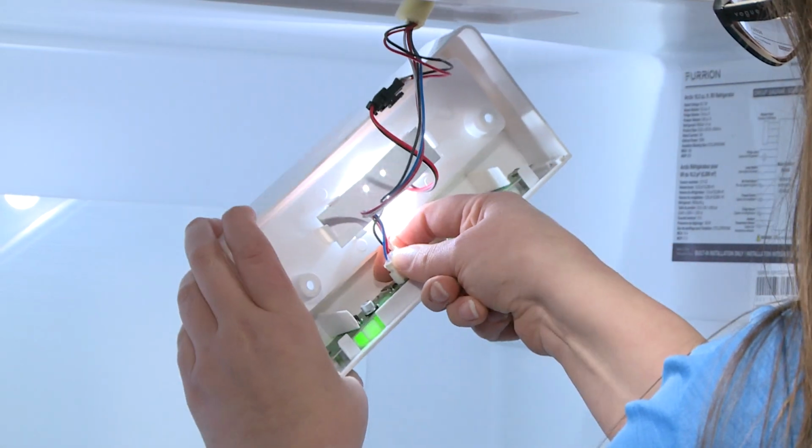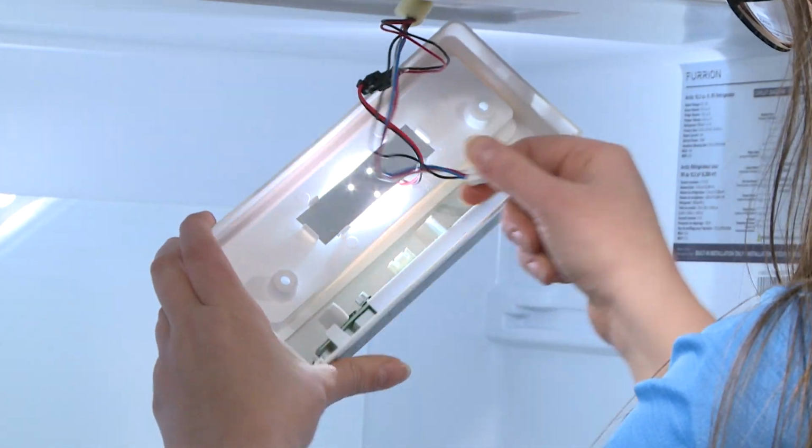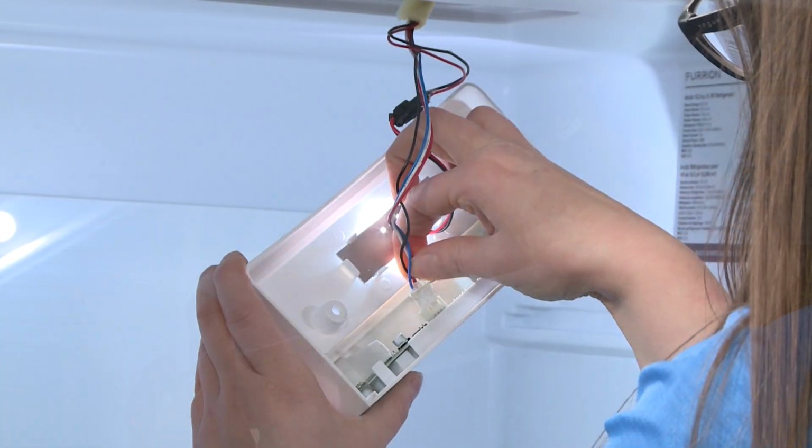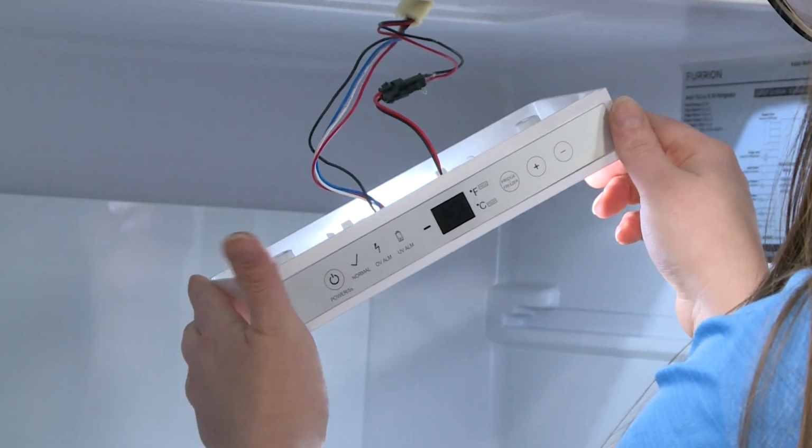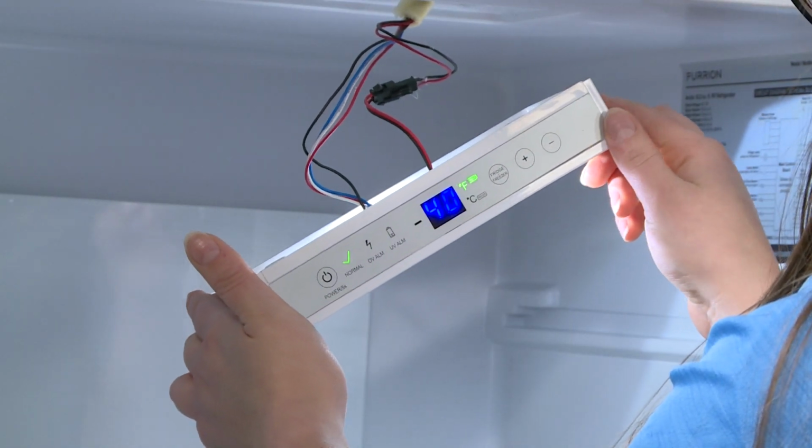Next, disconnect and reconnect the wire harness to the display panel. This simple step can sometimes clear the error if the issue was caused by a loose connection. If the EC code remains on the display after reconnecting the control panel, it's time to move on to the next step. Step 2, check the power board.